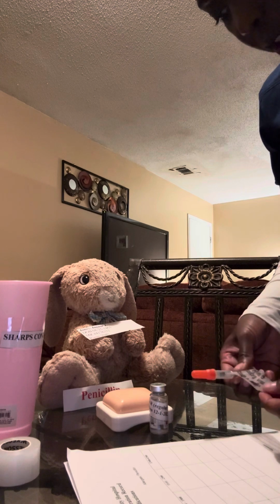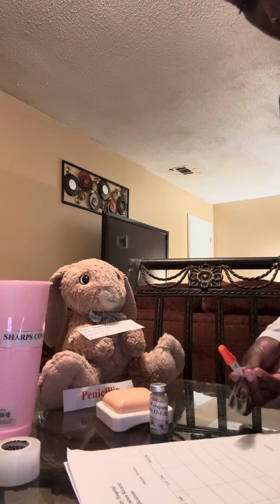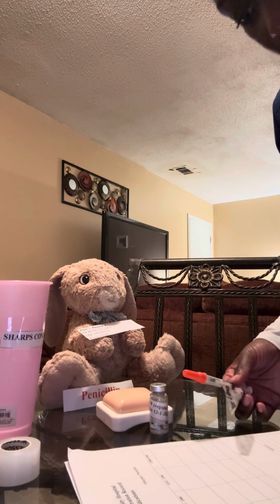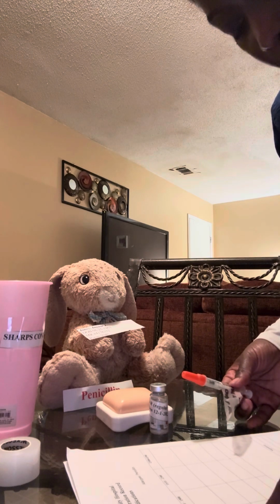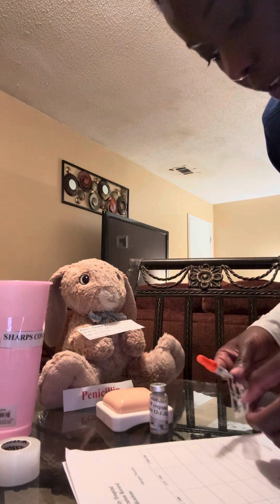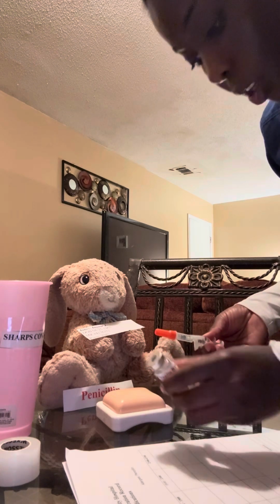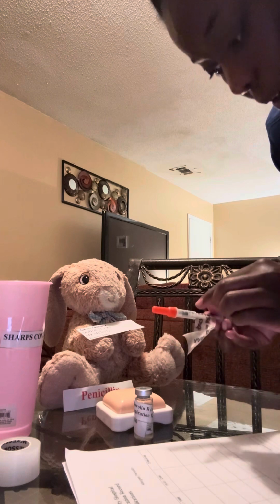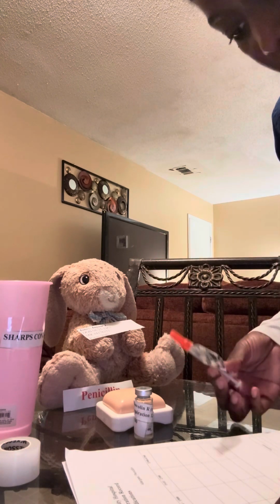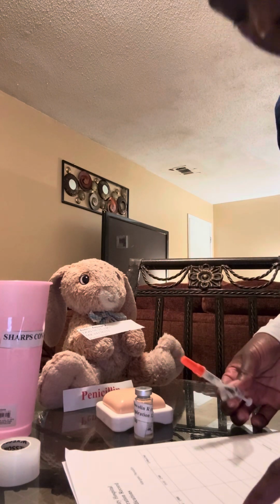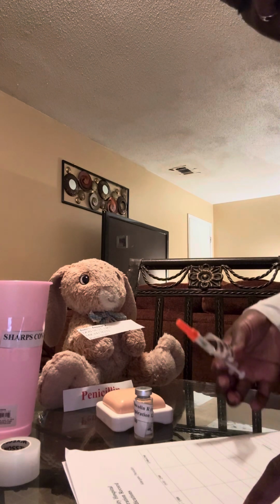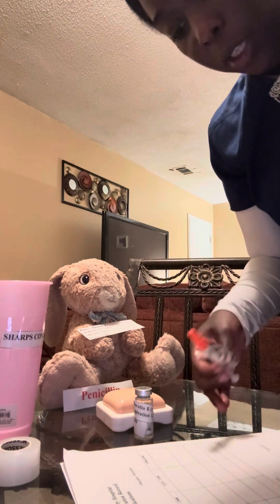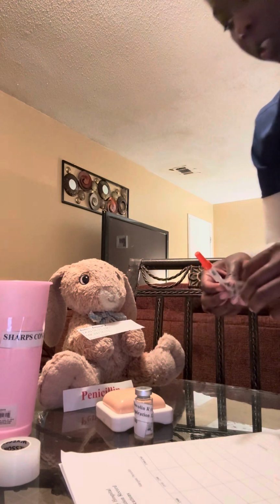So I'm just going to check again now that I have everything here. I'm going to go over my 7 rights. We have Jaguar J. Jones. We have Novolin R regular insulin. We're going to give 10 units. I have 10 units in my syringe. We're going to give this subcutaneously 30 minutes before meal. So the right indication, you had not had this medication within 30 minutes. All right, so we're all set to go.